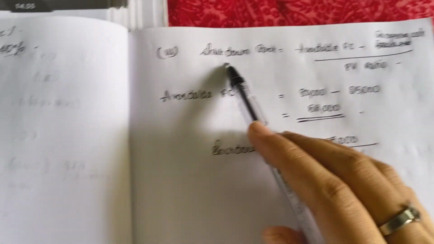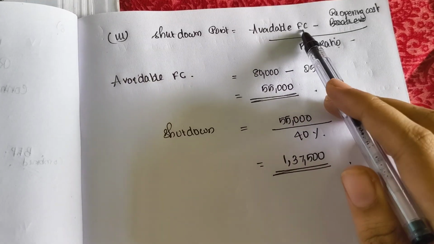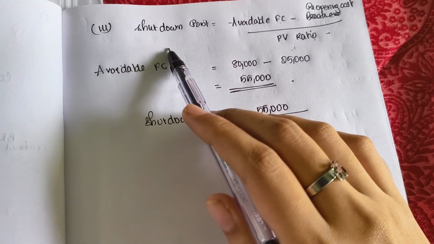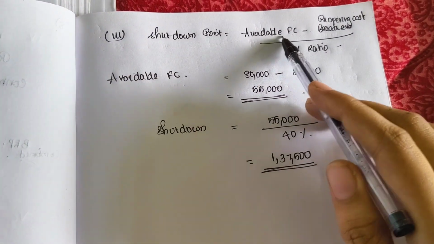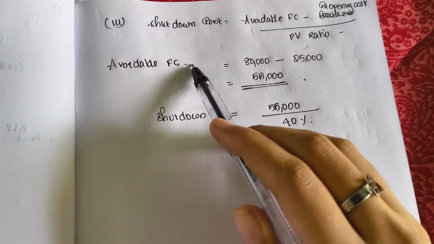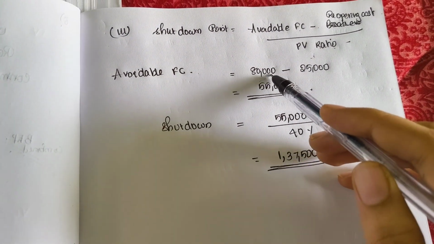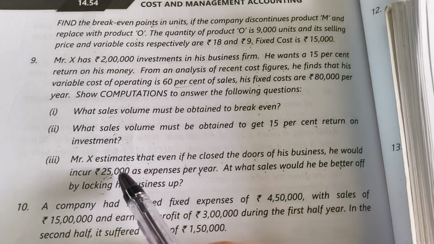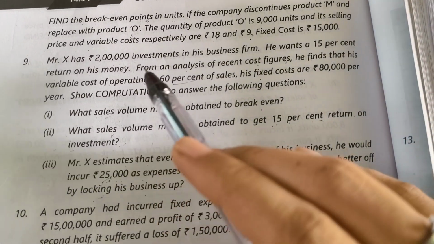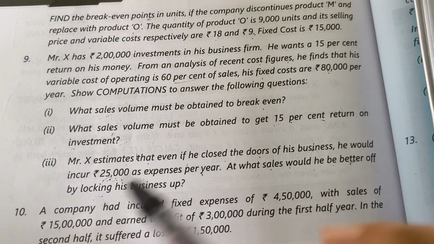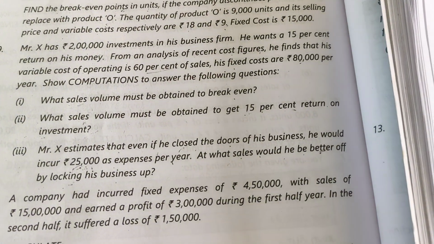We have a formula to find the shutdown point. Shutdown point is equal to avoidable fixed cost minus reopening cost by PV ratio. So, what is the avoidable fixed cost? He incurs 80,000 fixed cost per year, and among that 25,000 is unavoidable, even if he closed the doors of the business.